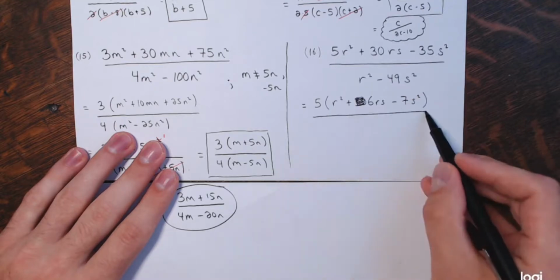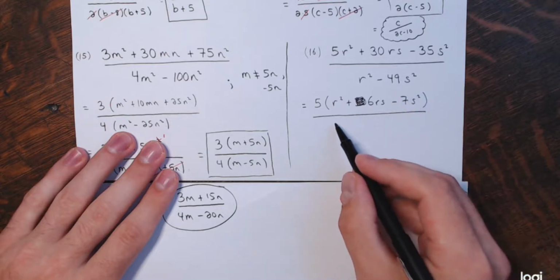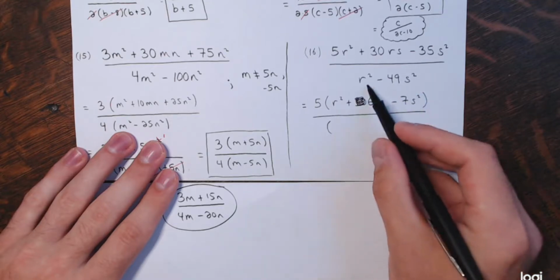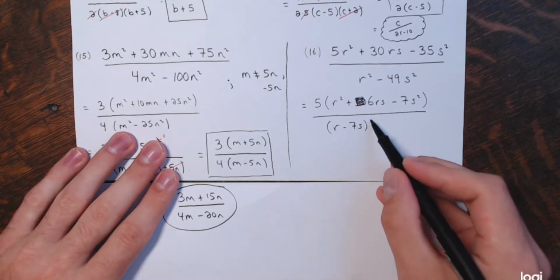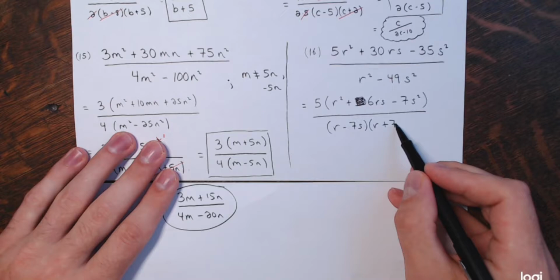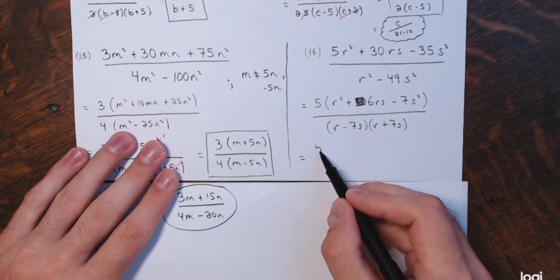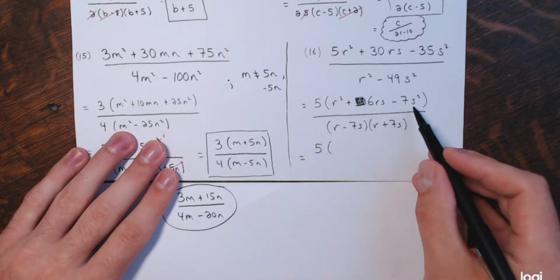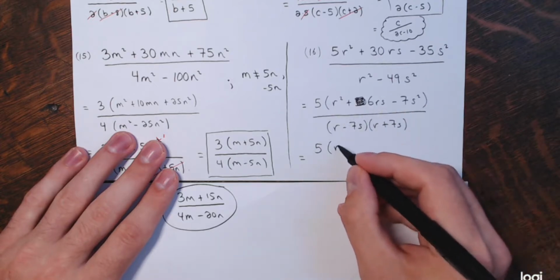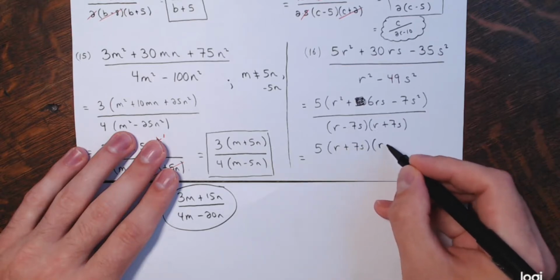There is no common factor in the denominator, that's just a difference of squares, so I'll factor that right now. That'd be r minus 7s times r plus 7s. And then I totally factor the numerator. We'd have 5 times, this r squared plus 6rs minus 7s squared would be r plus 7s times just r minus s.